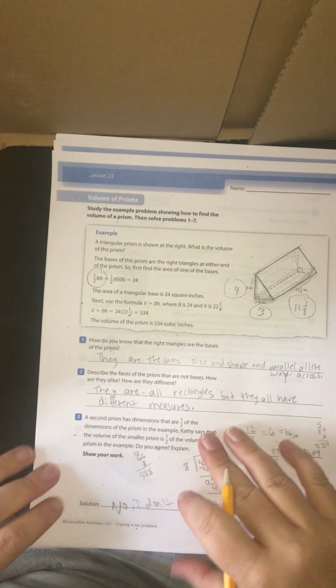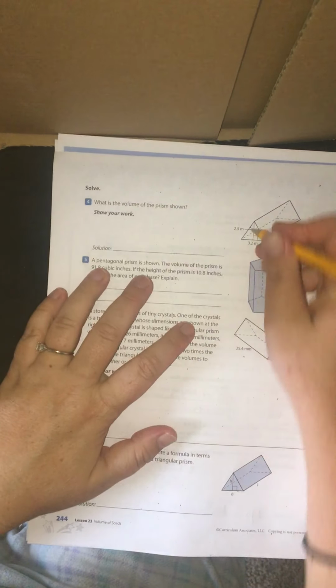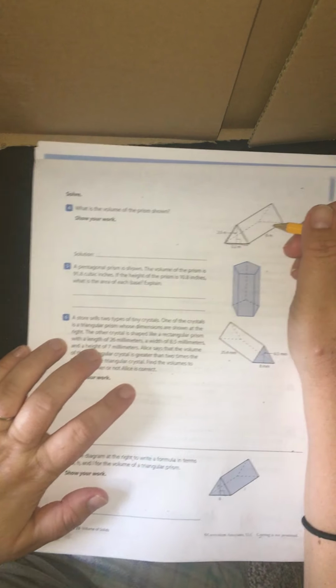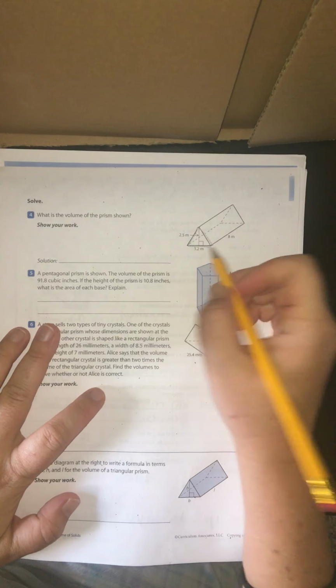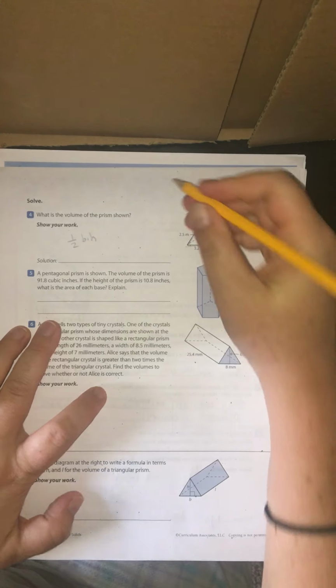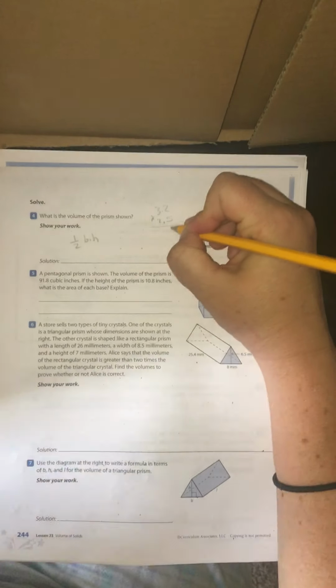Okay. And we're going back on the other side of 244. What is the volume of the prism shown? Show all your work. So this means we have to find the base. Here's our base right here. So we're doing our normal triangle formula, 1/2 base times height. That base times height means we're doing 3.2 times 2.5.